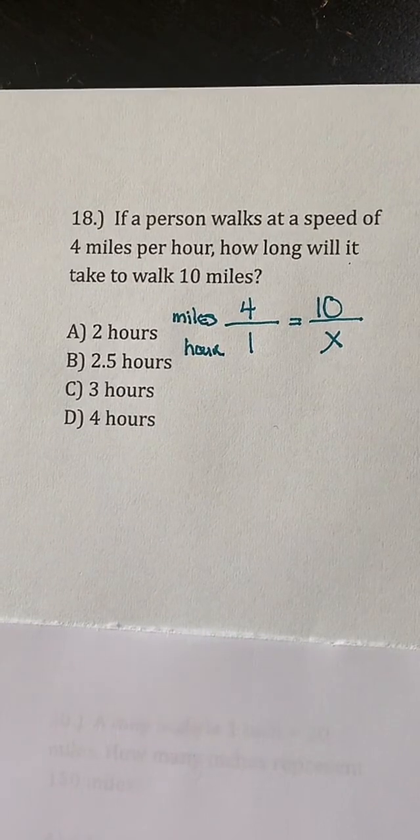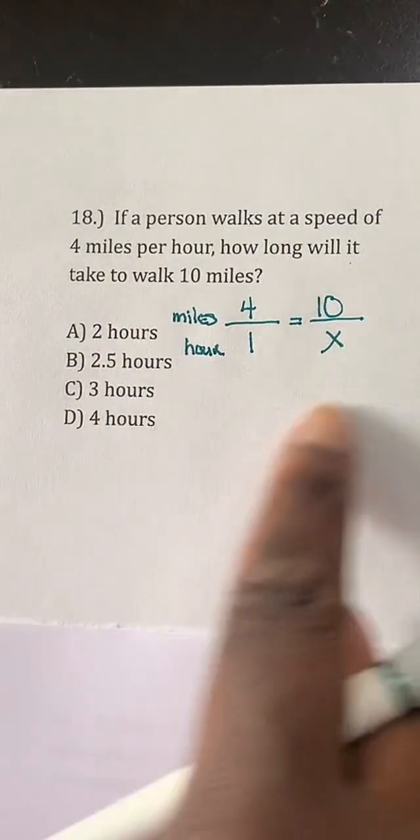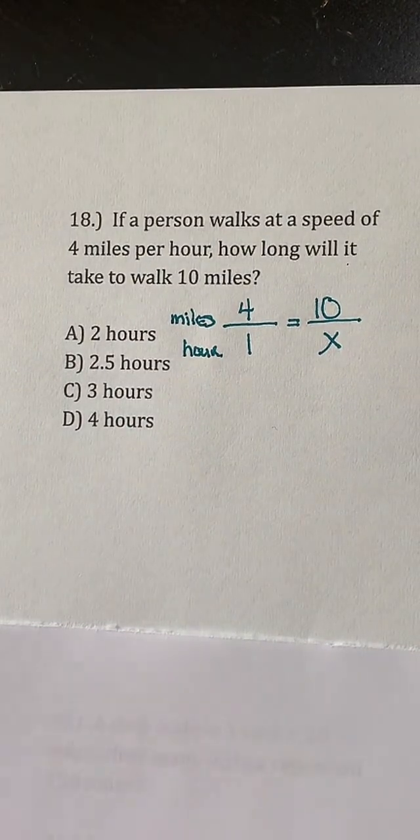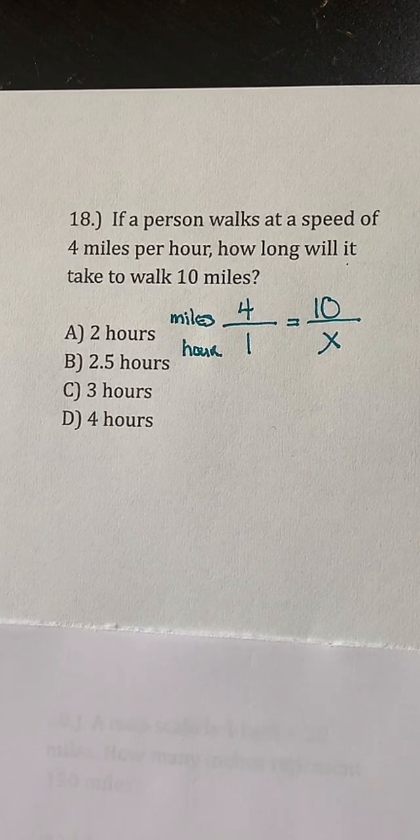So for all of my t-test people, you are going to be doing this a lot. Ratios, proportions, that is going to be your home, doing those conversions, okay? Especially when you're doing conversions from miles to kilometers and all that kind of fun stuff, all right?